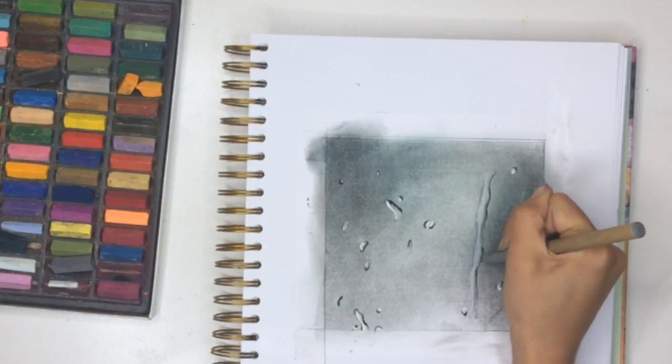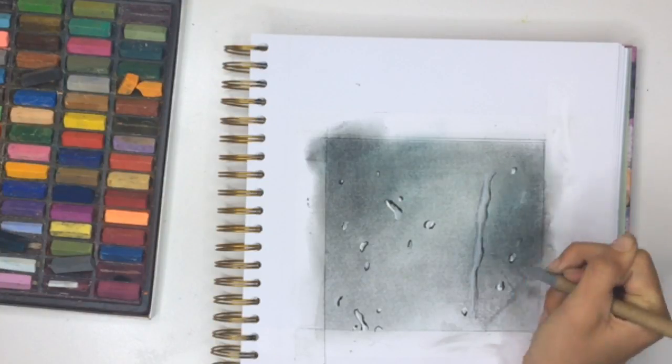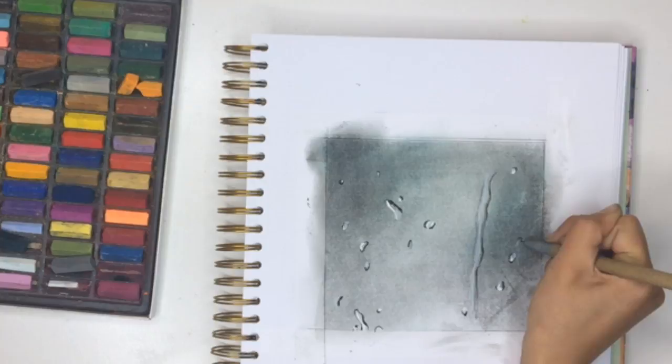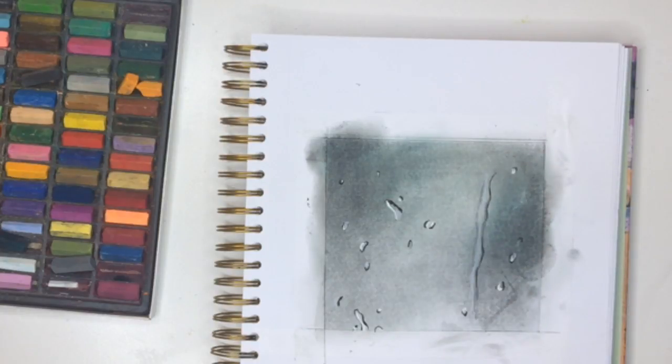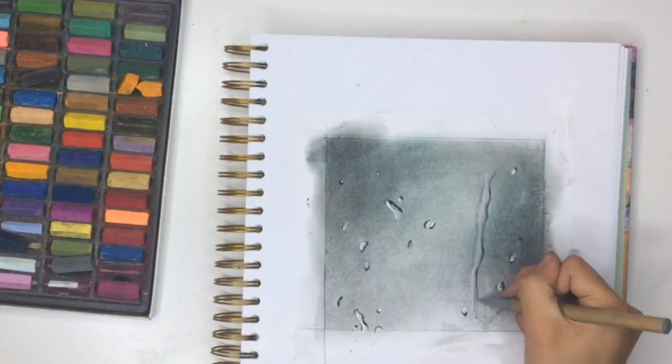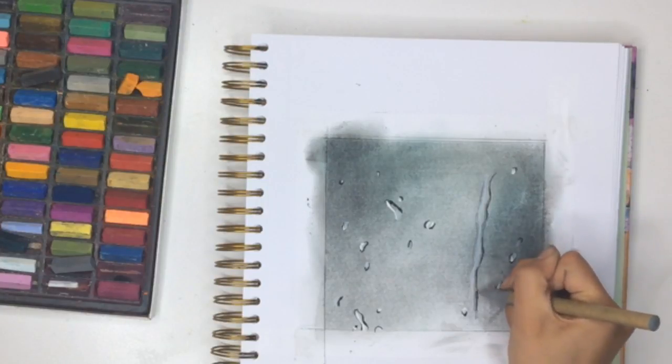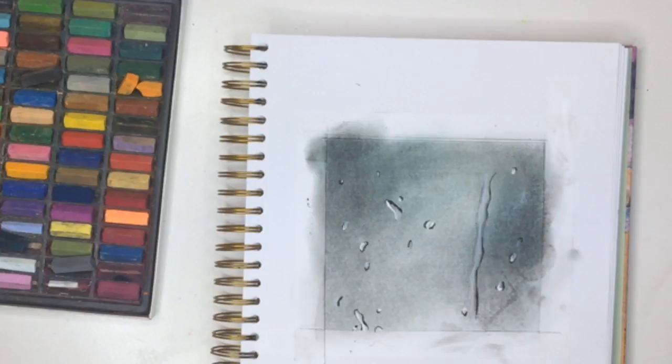But for the drips and the raindrops, it helps to look at a reference because you don't always know the shape of it and how it's formed, so it helps to look at a reference when drawing these.